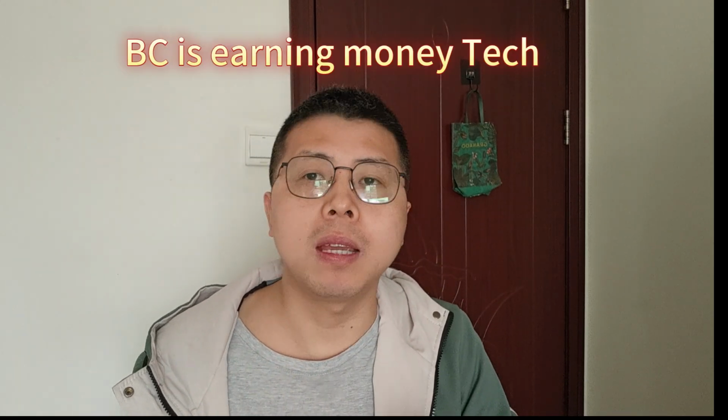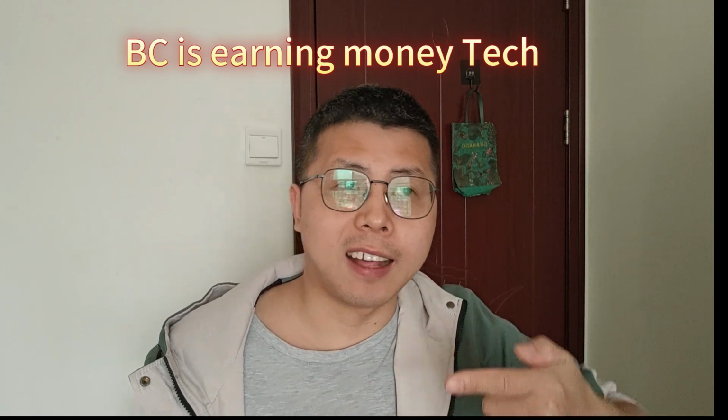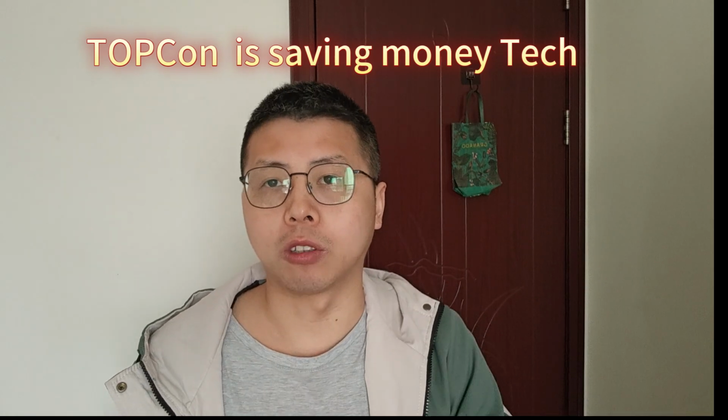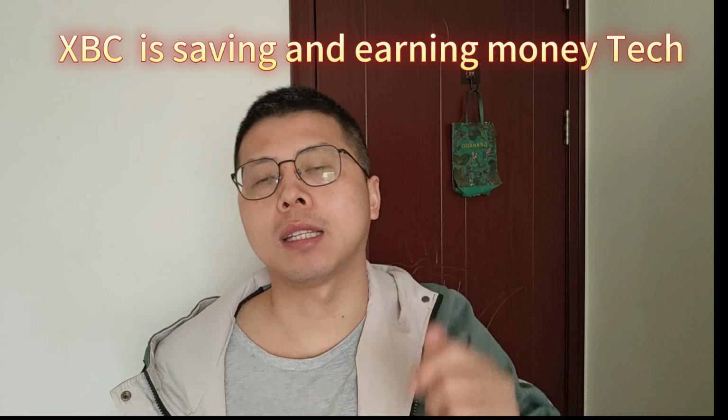I mean, they can accept 100% of the light. That's what I say: BC is a make-money technology, and TOPCon is a save-money technology. But mixed together, there will be save money and make money. So that is my understanding of the difference between TOPCon and BC.